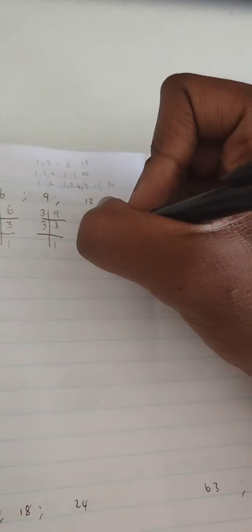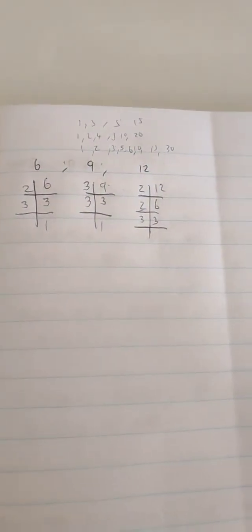I'm not expecting you guys to be making silly mistakes here. Come on. Unacceptable stuff. 2 goes into 6 how many times? 3 times. Smallest prime number that goes into 3? Very good. 3. How many times does 3 go into 3? Of course, once.